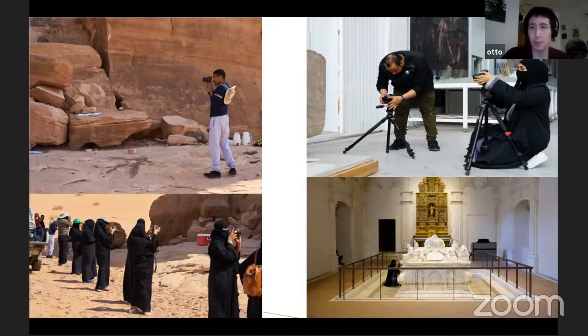One of my projects in recent years has been to train Saudis in the town of AlUla in the north of Saudi Arabia to record the rock cut inscriptions and Nabatean tombs that are clustered around their town. So in the pictures on the left, you can see a general training course that I held for roughly 20 people.